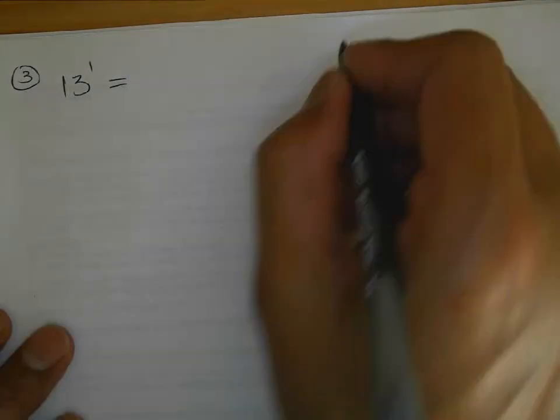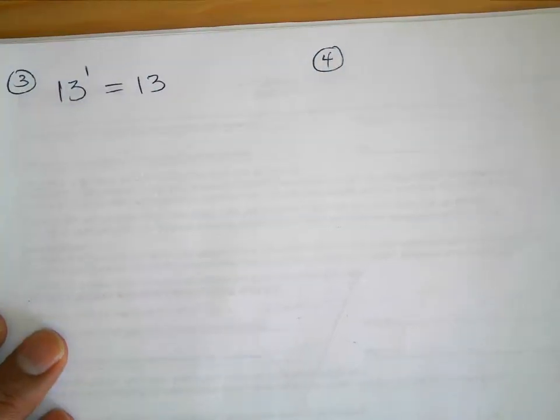Okay, number 3. Let's do a couple more a little quicker now. I think you're getting the hang of it. Number 3. 13 to the power of 1. Oh, we just talked about this. Let's just do number 3 and 4 here. I know what 13 to the power of 1 is. 13 to the power of 1 is 13.